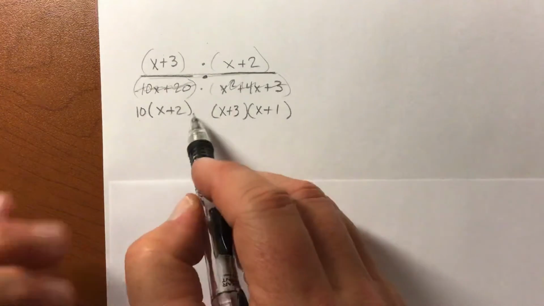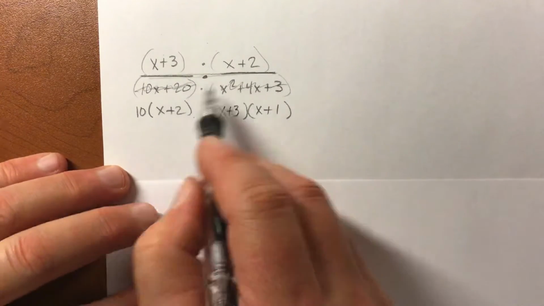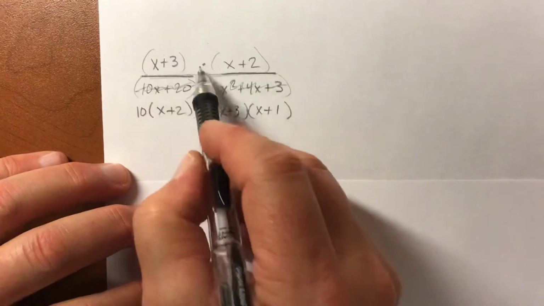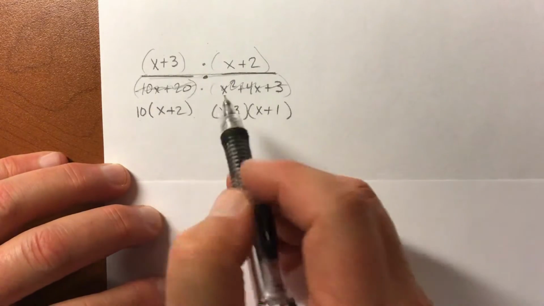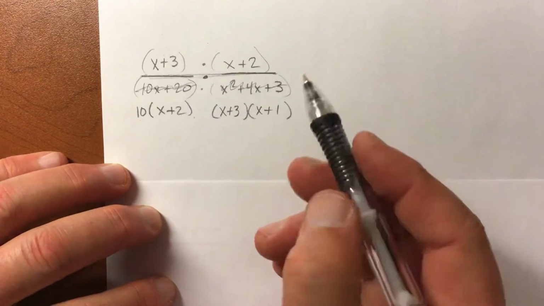Now, since we have multiplication going on, and we have all of this stuff, and all of it's being multiplied, then we can cancel, we can reduce.